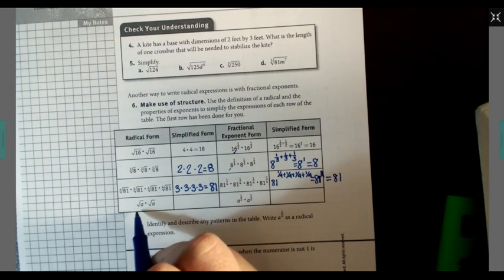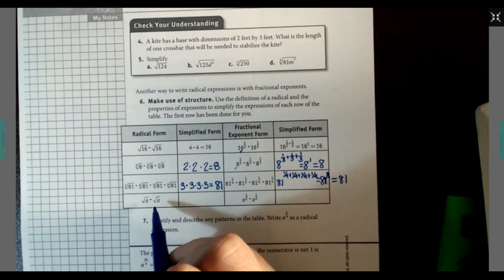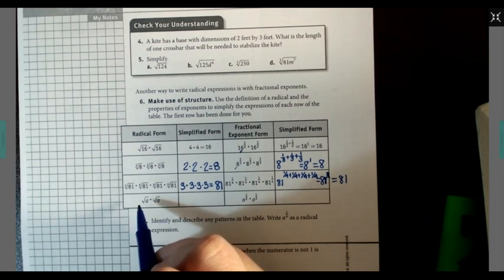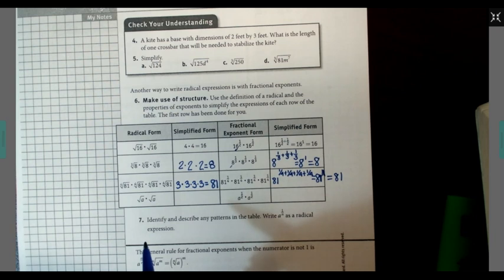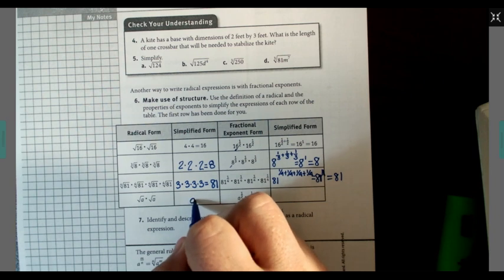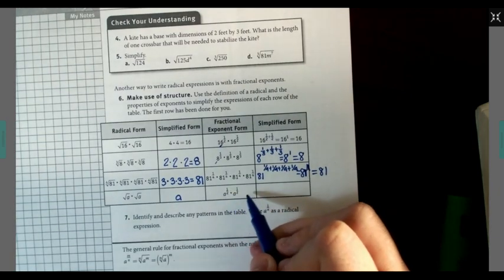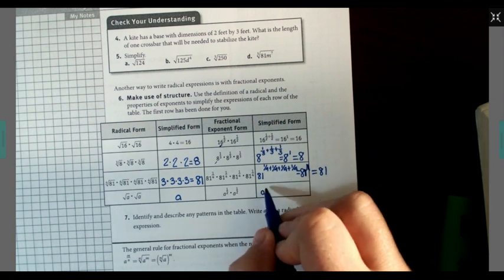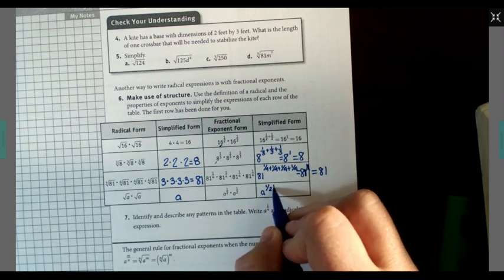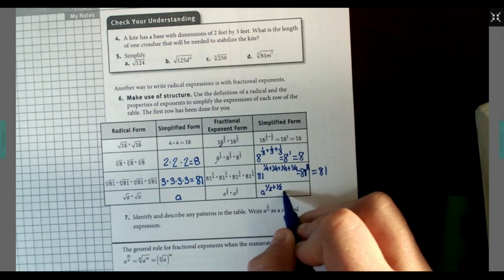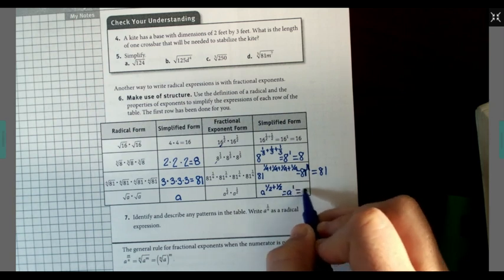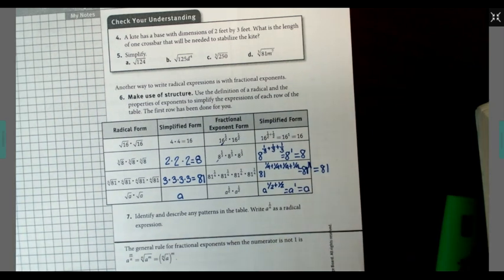Lastly, we have the square root of a times the square root of a. Well, the square root of a times the square root of a is simply a. Because a to the 1/2 times a to the 1/2 would be a to the 1/2 plus 1/2, which equals a to the 1, which is simply a.